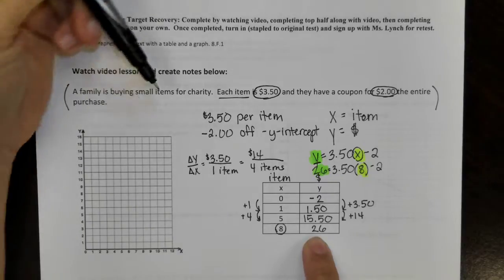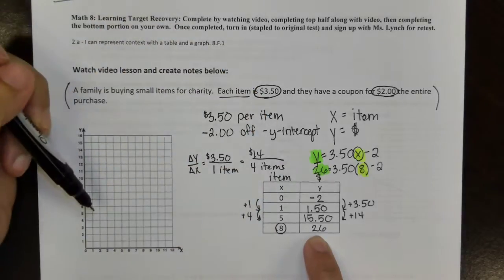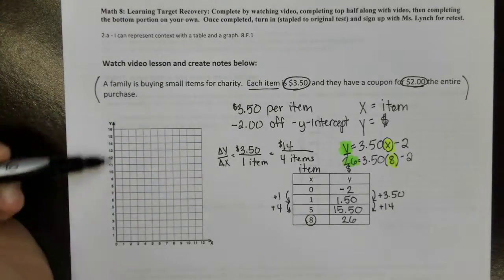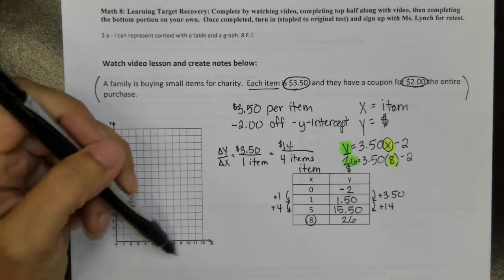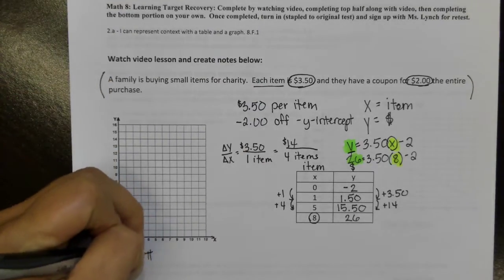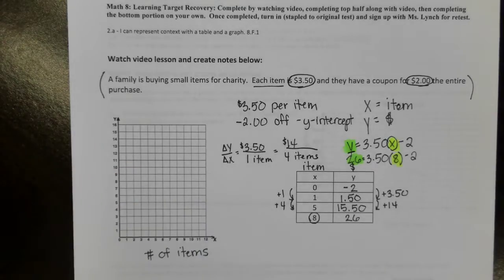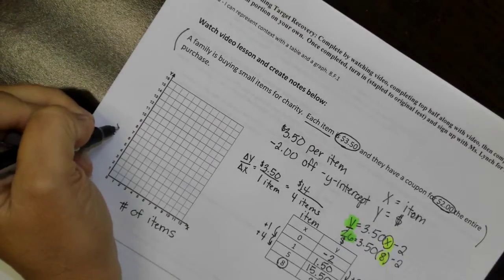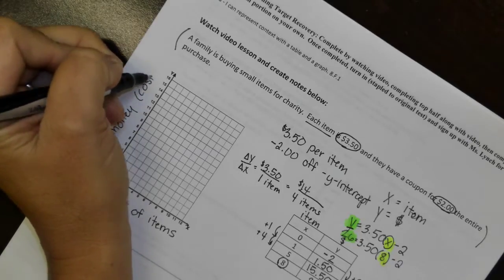All right, so we've done the first part. I can represent the context with a table. Now we're going to represent that with a graph. Since we already have the table, we can represent it pretty easily by just modeling these points on here. Again, to be advanced proficient, you'd have to be able to label my x. It has to have a label here. What is this? This is the number of items that you're buying. And what's y standing for? That is the money it costs. I might just write here cost.